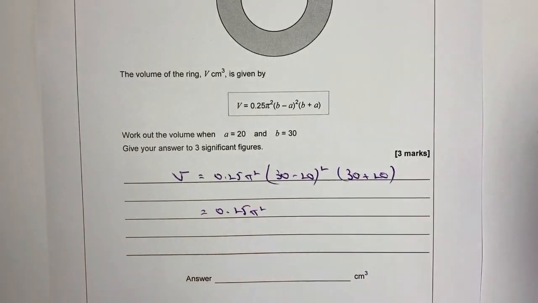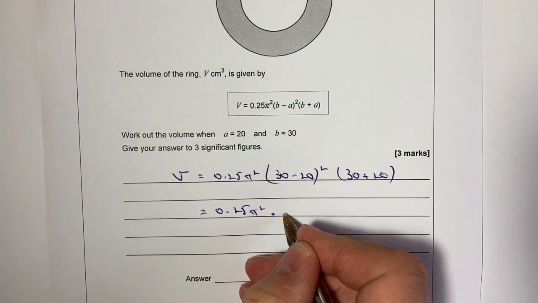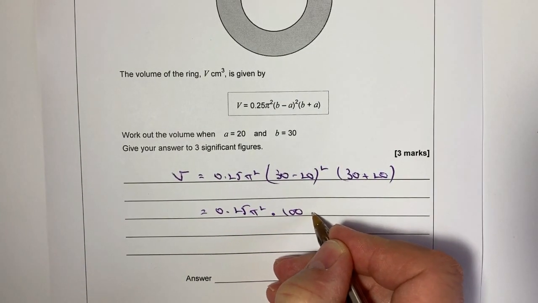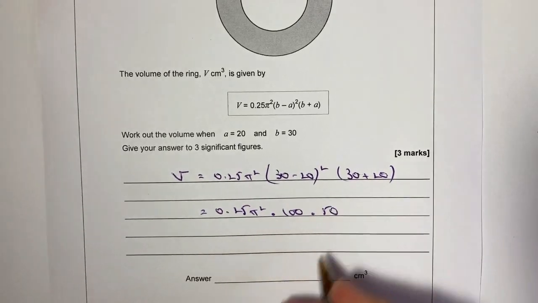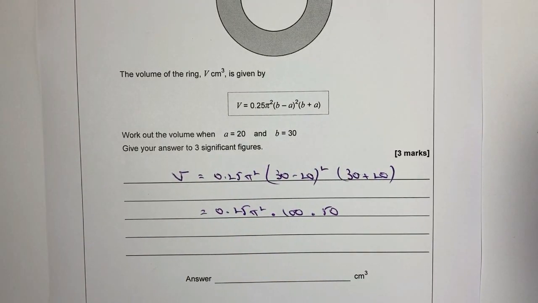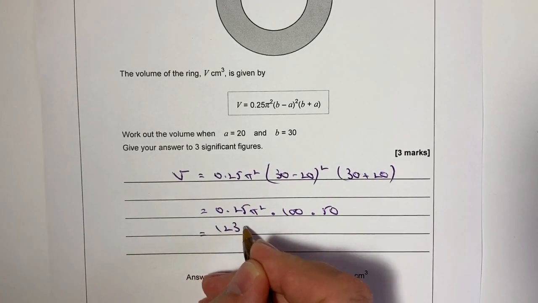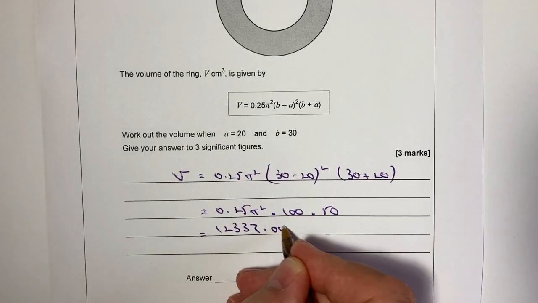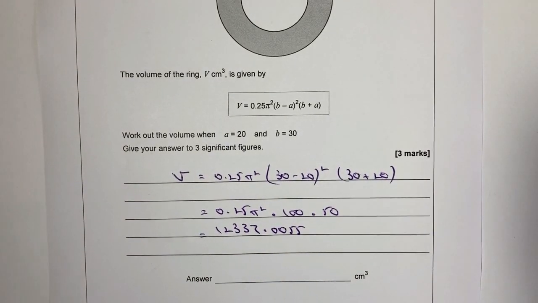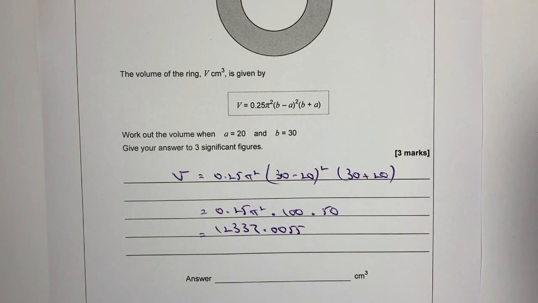But this is going to be 30 minus 20, so that's going to be 10, because you always do what's in the brackets first. So this is going to be multiplied by 10 squared, which is 100, and then multiplied by 50, and those little dots just mean multiply. So when you've worked your way through all of that, hopefully you'll get something like 12337.0055.